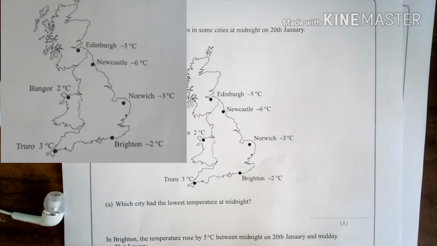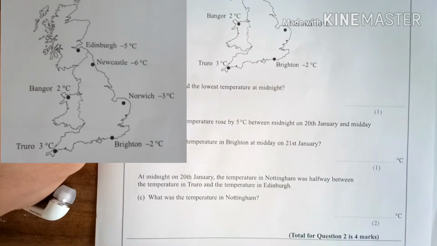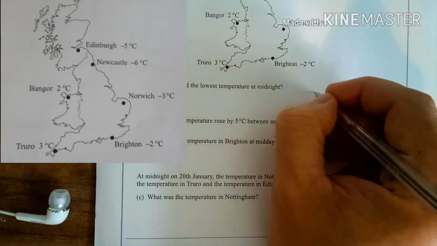Here's a map of Great Britain. The map shows temperatures at cities at midnight. Which city had the lowest temperature at midnight? That's going to be Edinburgh. No, it's going to be Newcastle.